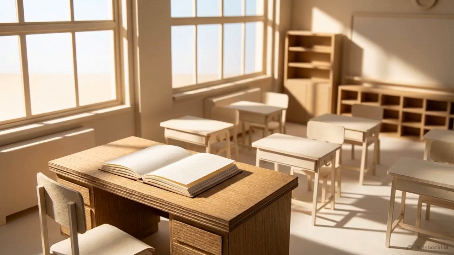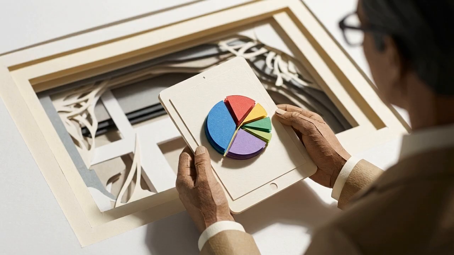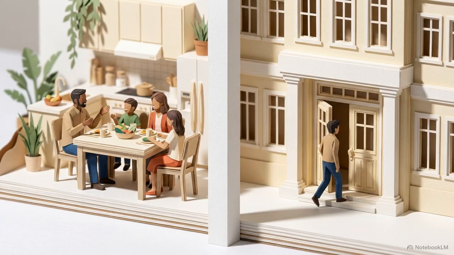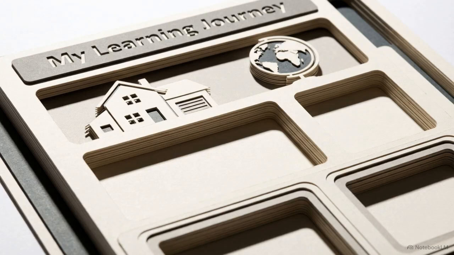Step 1 happens before any instruction begins. You have to gather baseline data on who your students actually are. Students arrive with a primary discourse, the way they think, speak, and act at home. To map this, deploy an intake survey, like this My Learning Journey mockup, asking direct, open-ended questions about their community knowledge and passions.